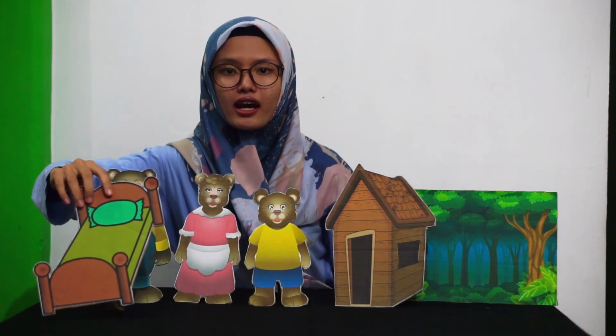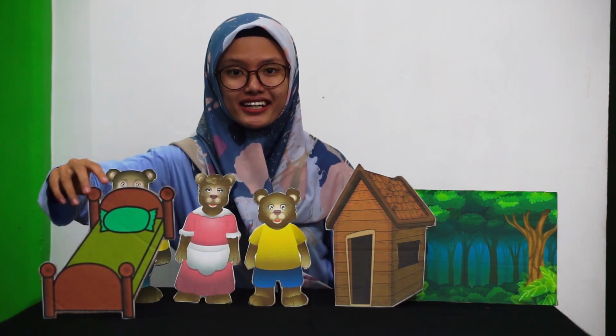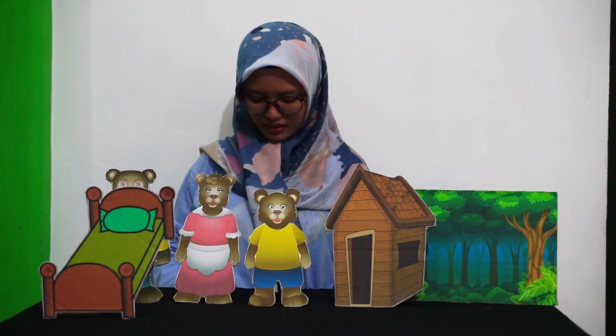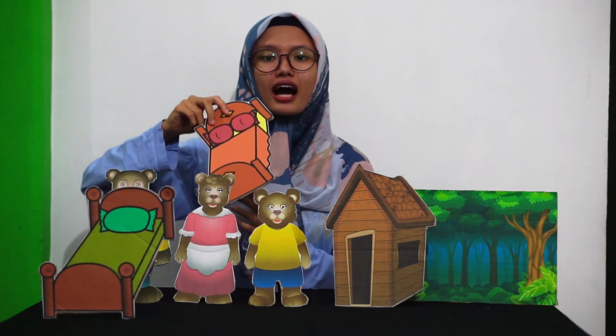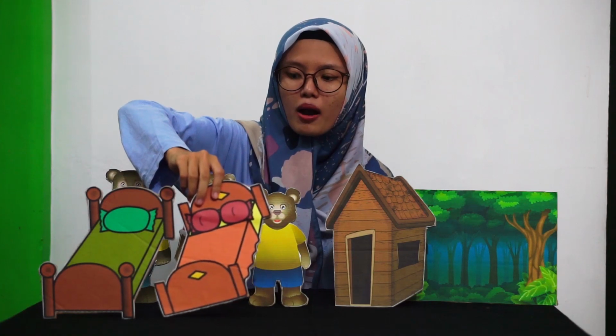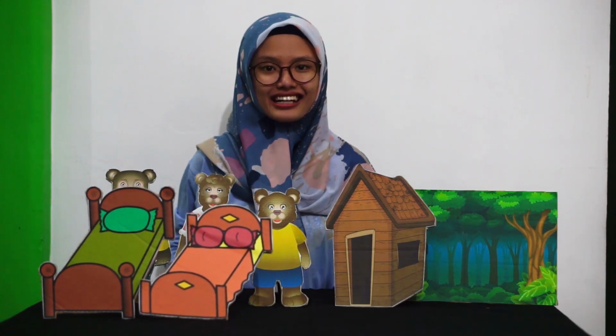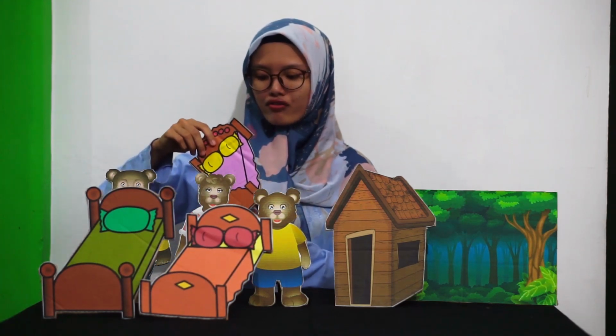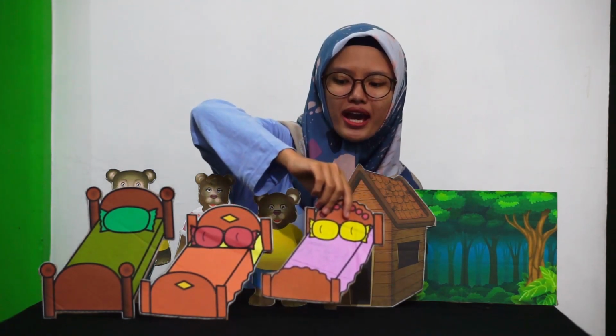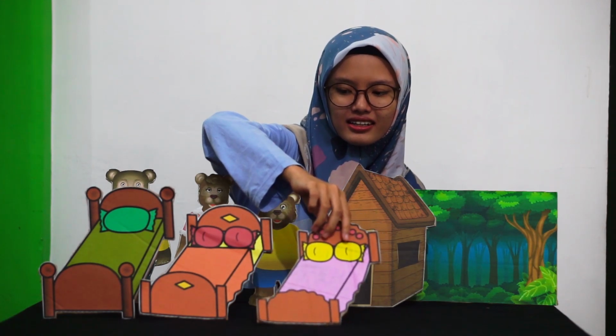A big bed for Papa Bear, a middle-sized bed for Mama Bear, and a little bed for wee little baby bear.